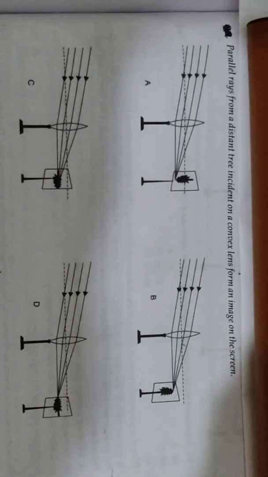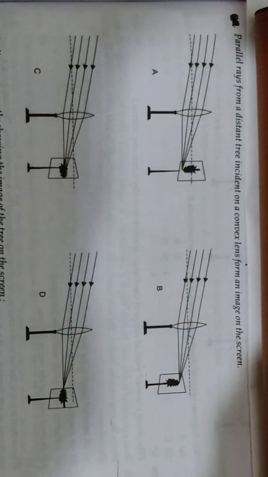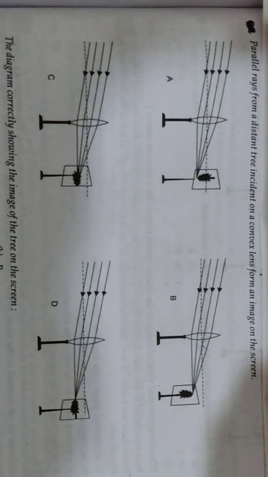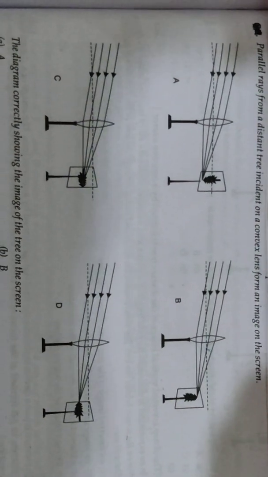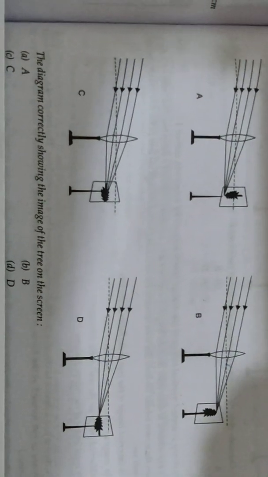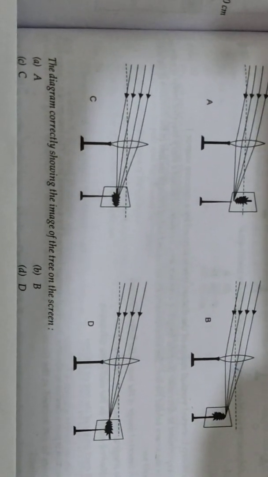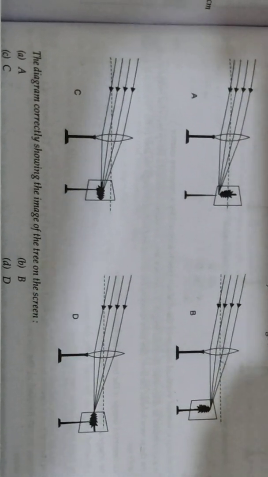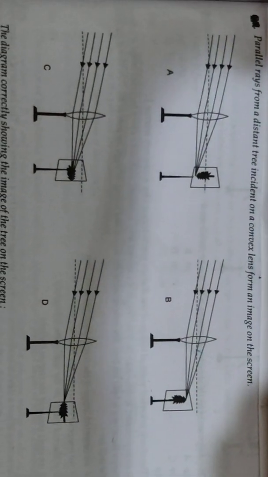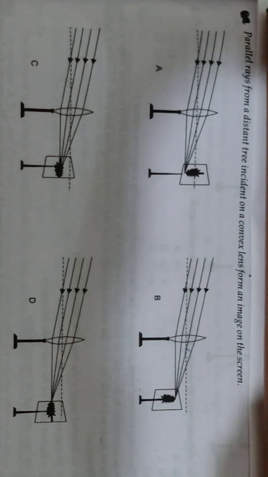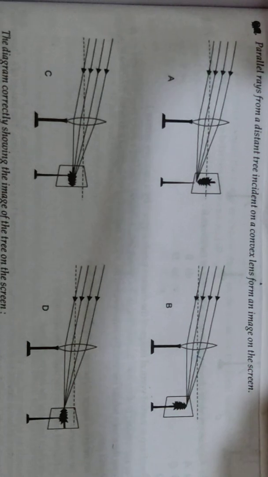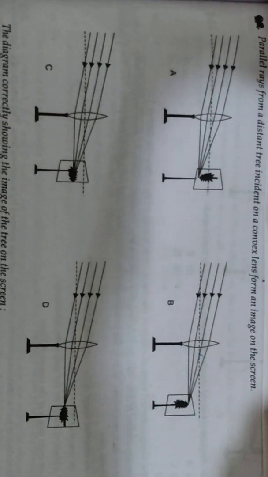So the first MCQ is, parallel rays from a distant tree incident on a convex lens form an image on the screen. The diagram correctly showing the image of the tree on the screen, you have to choose A, B, C, D, any one of these options. And we can see there are 4 ray diagrams drawn here. In each of the ray diagrams, the incident rays are parallel to one another because they are coming from a distant tree and they are incident on a convex lens.